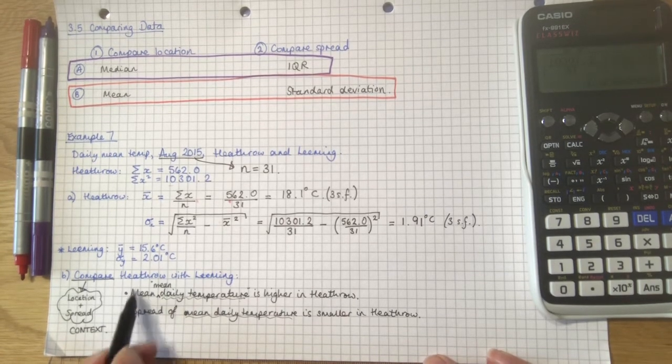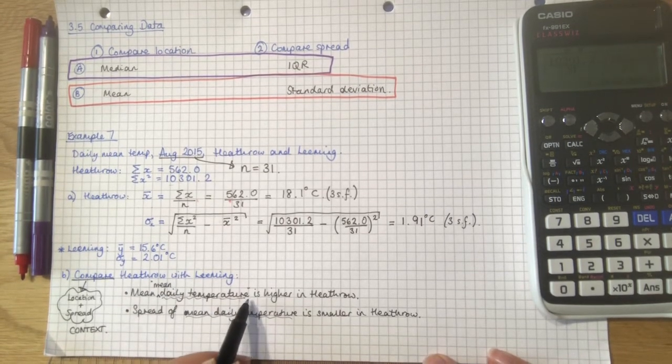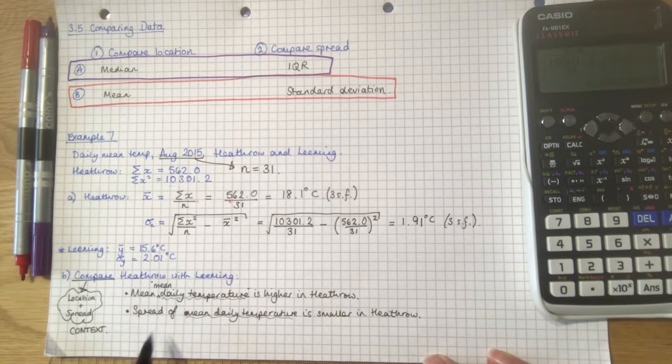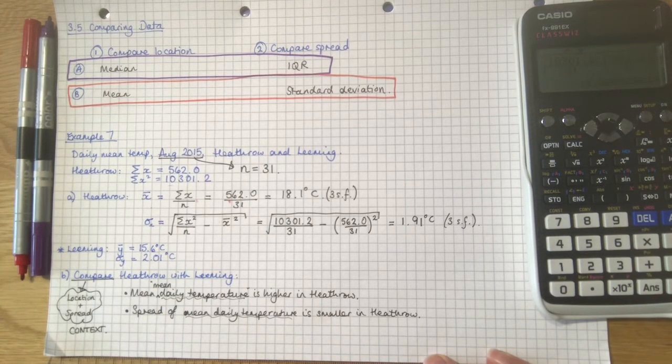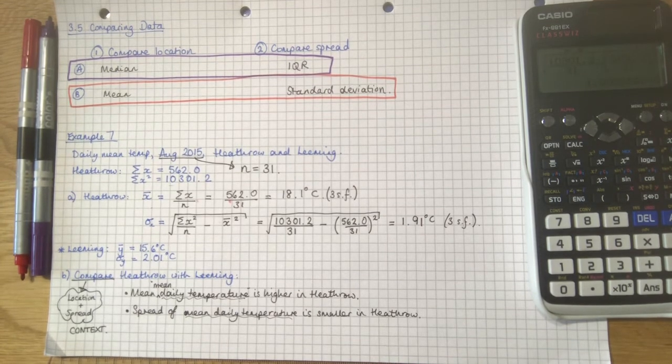So the mean of the mean daily temperatures is higher in Heathrow, but the spread of the mean daily temperatures is smaller in Heathrow. So now you have done everything you need to do to access the mixed exercise. So you could have a go at that one.